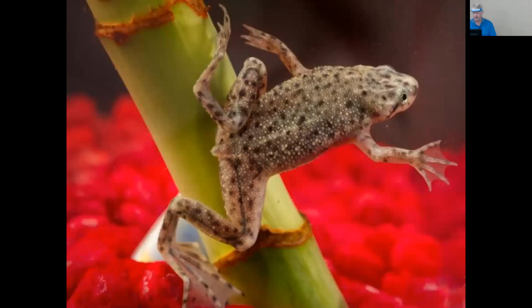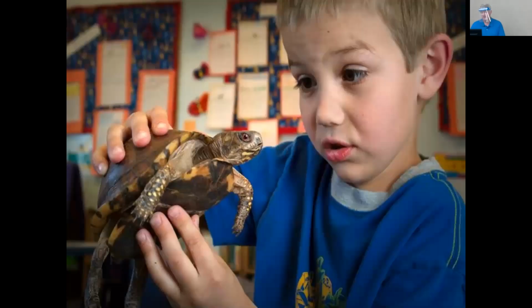There's our little frog. I used to have these, or my kids did. They came in a little square thing with a little plant stalk and these little frogs. Definitely had these. Turtle.